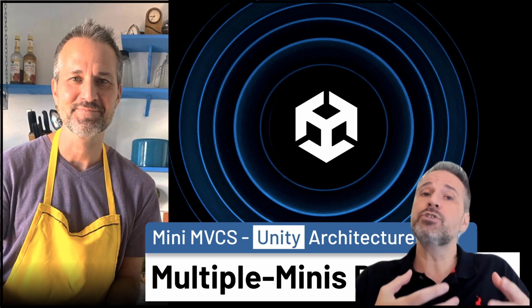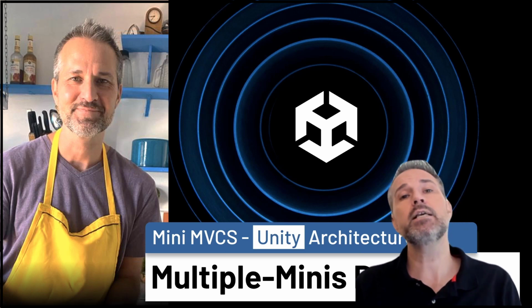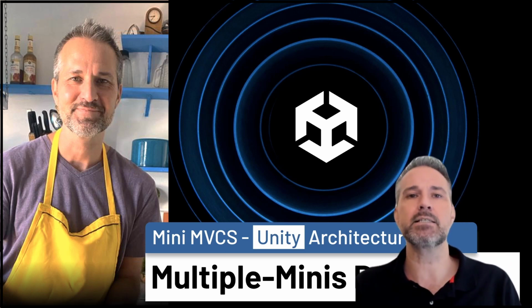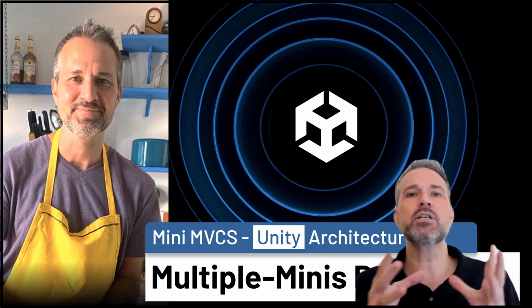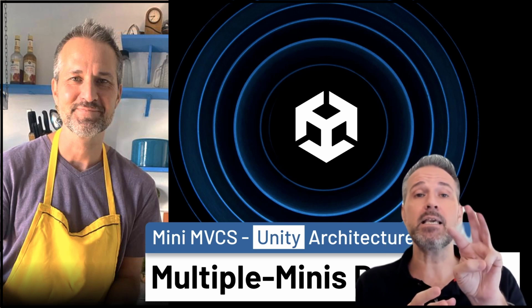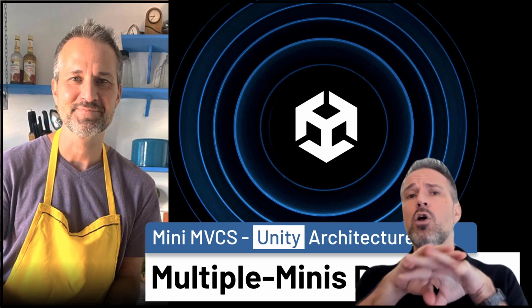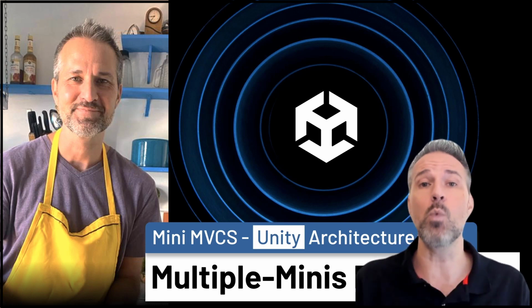But another tool that you have at your disposal is to have multiple minis in the same project. So imagine a game where the core game loop, let's say we're playing Pac-Man, taking the input of Pac-Man moving around, grabbing the power pellets, the AI of the enemies, all that core game logic could live in one mini, and you complete your whole game that way.